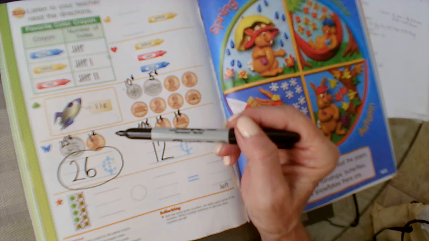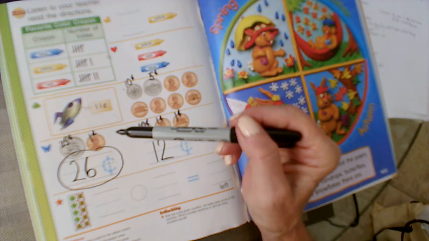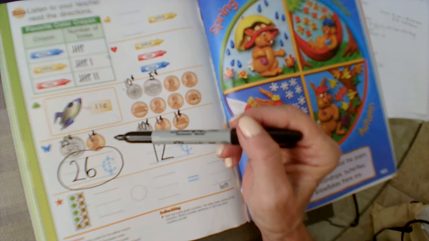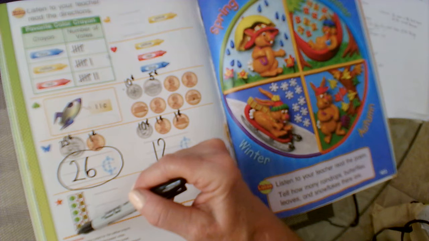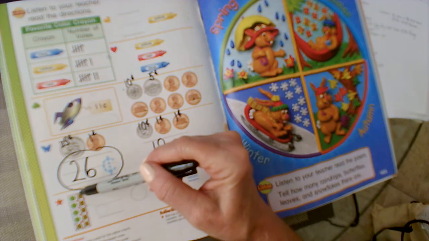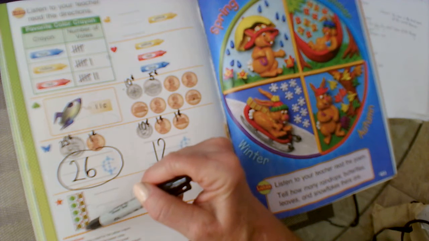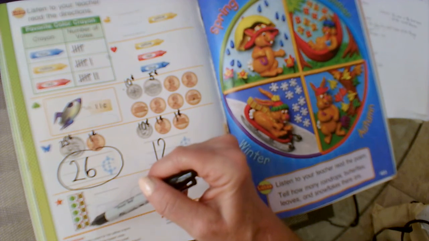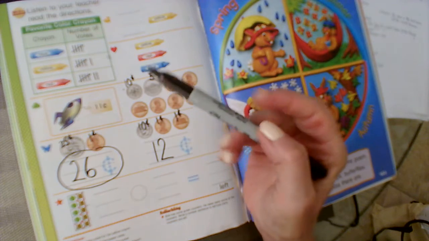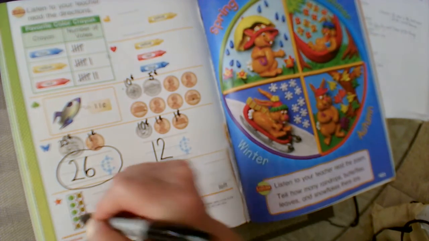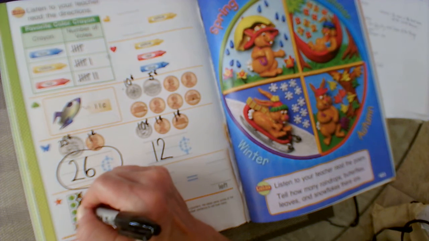Is that a plus or a takeaway? Yes, that's a takeaway. Okay, we know that we're working with a 10 frame. We don't know the answer yet, but we know how much we're starting with. We've decided it's a takeaway because of the X's.